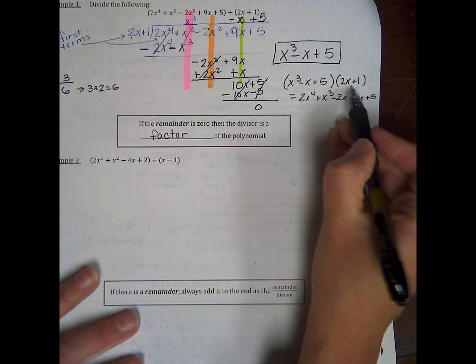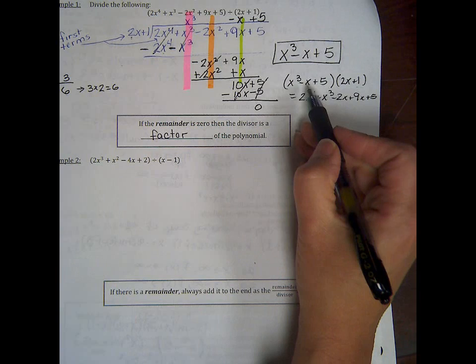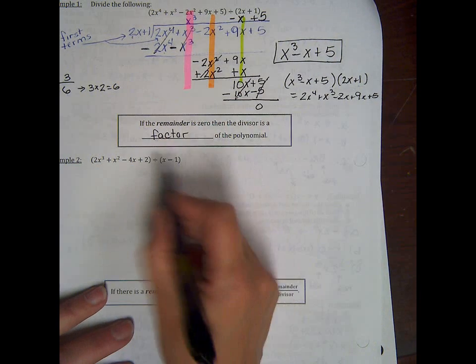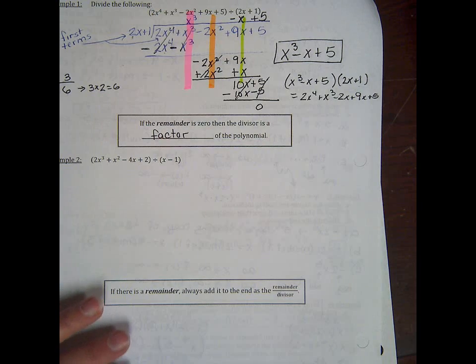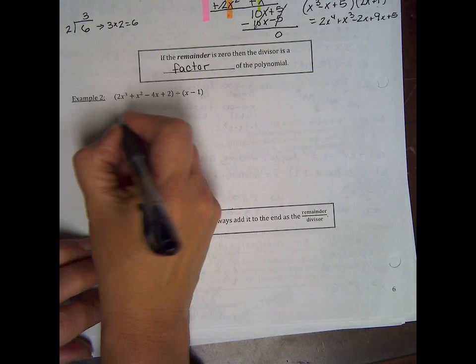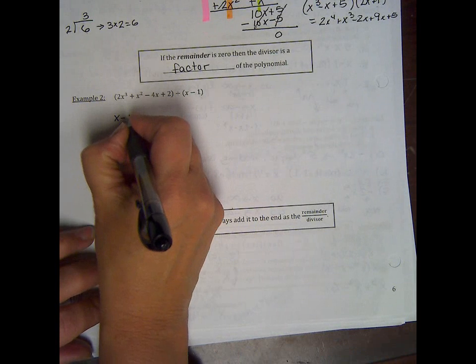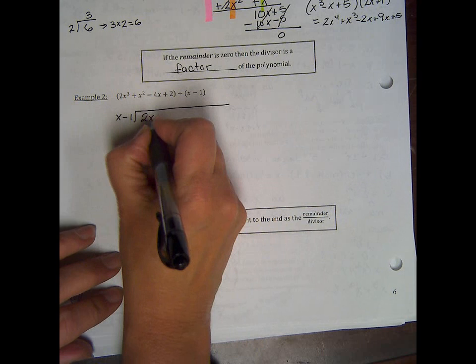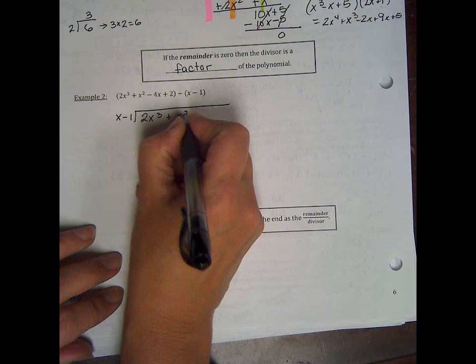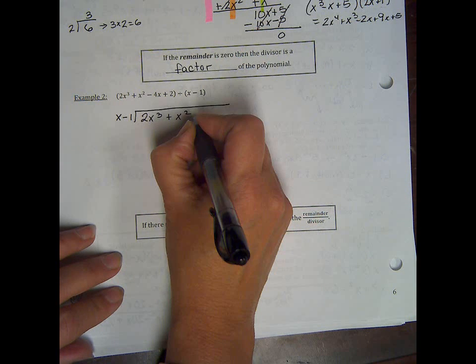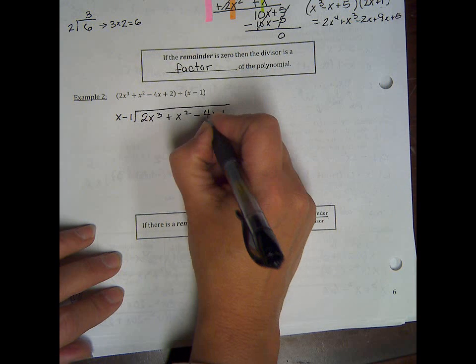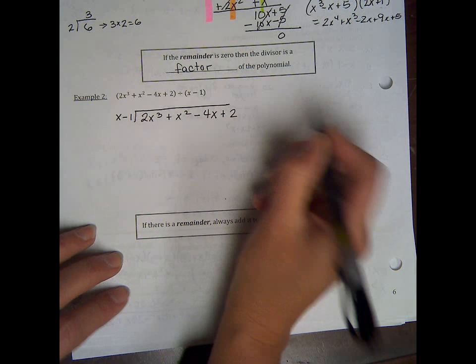2x plus 1 is a factor, as is x cubed minus x plus 5, because there was no remainder here. Nothing left over. Okay, so let's try it again with this one. So x minus 1 goes on the outside, and we have 2x cubed plus x squared. I'm looking to make sure I'm not skipping any terms. If I skip a term, I need to put a 0 in front of it. So we got an x to the first, and then a 2.